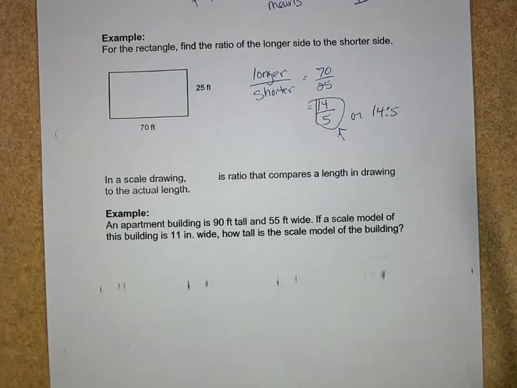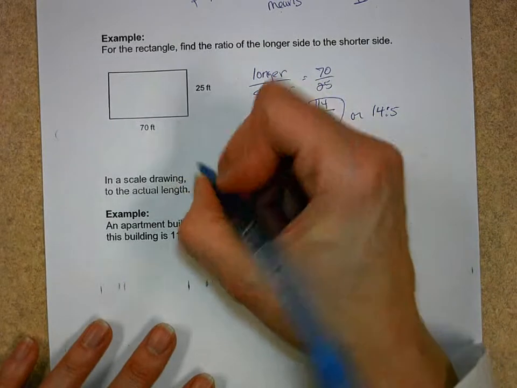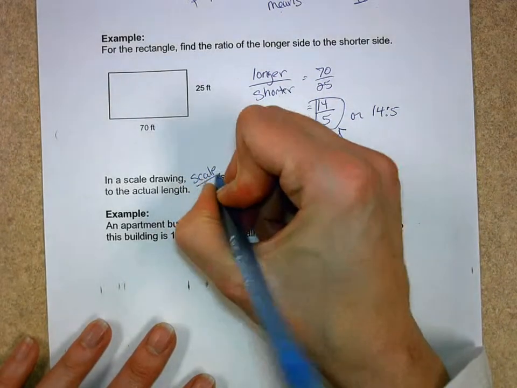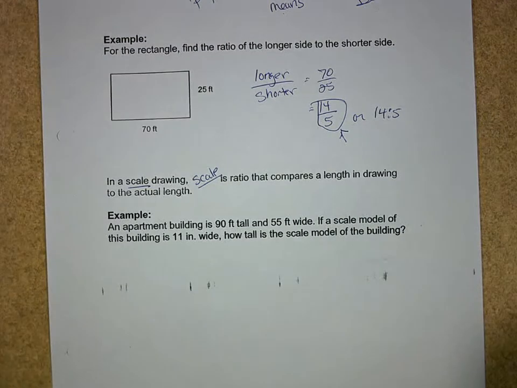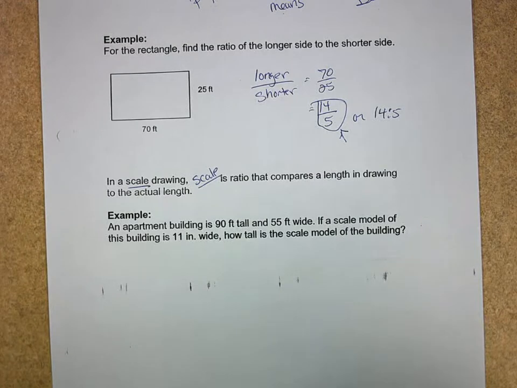The next one, in a scale drawing, the scale, okay, this is so funny. In a scale drawing, the scale is a ratio that compares length in drawing to the actual length. Now, this again is one of those things for blueprints. And again, it doesn't matter, I think, until you build your own house or you try to build a model or something like that. You want the scale. It says the following: apartment building is 90 feet tall and 55 feet wide. The scale model of the building is 11 inches wide. How tall is the scale model of the building?